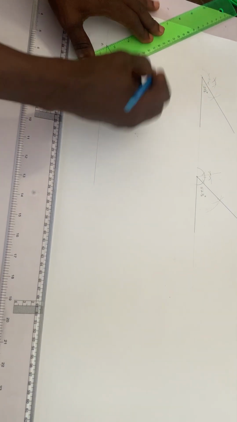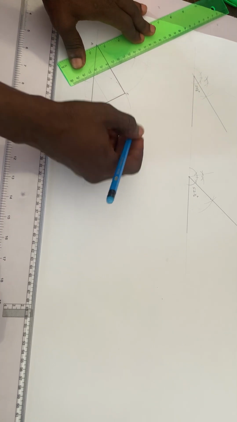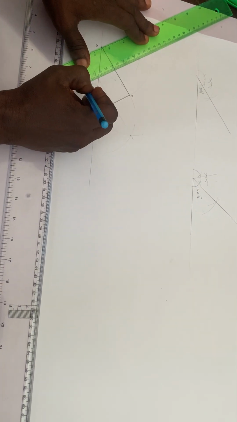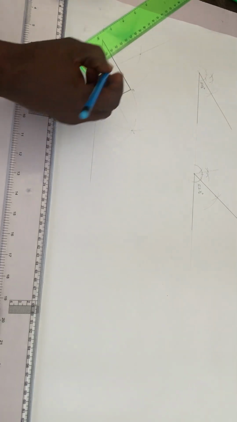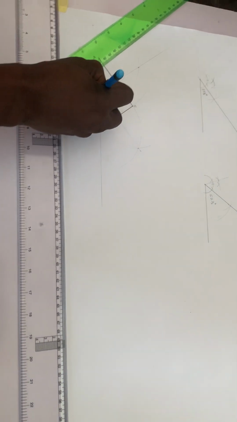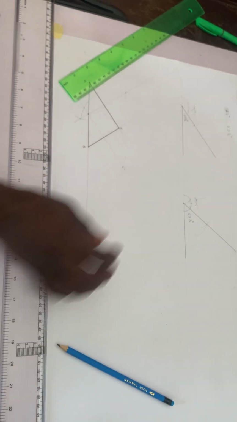Now we want bisecting at a point. I will not adjust, I'm done with this one. So for me to bisect this, I can adjust. So the point of intersection, are you seeing it? That's the center of the circle.